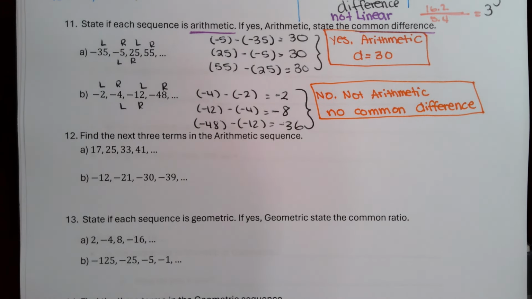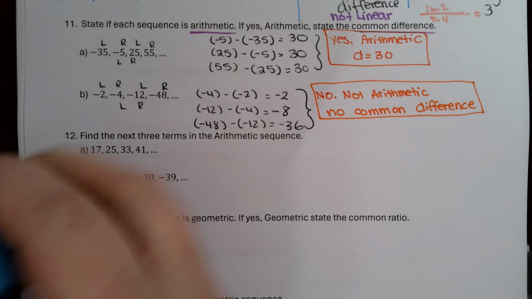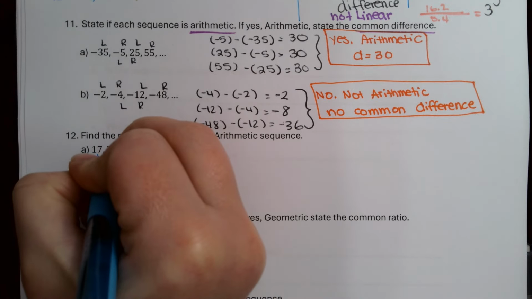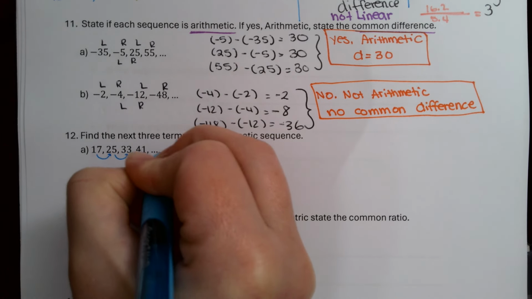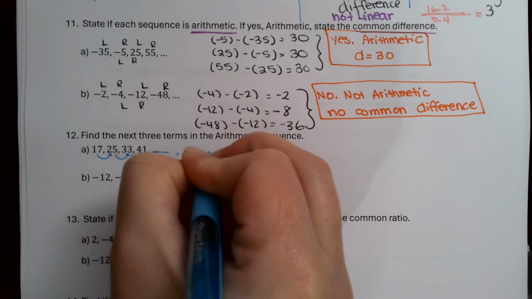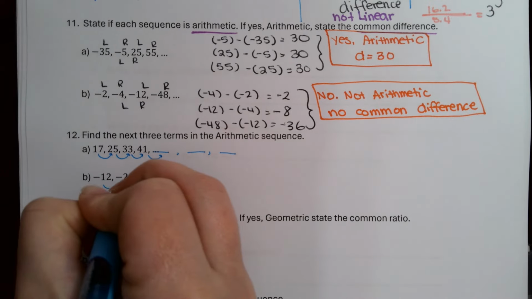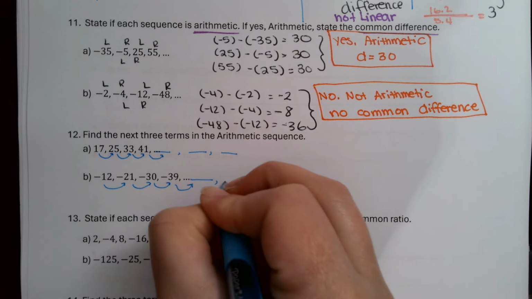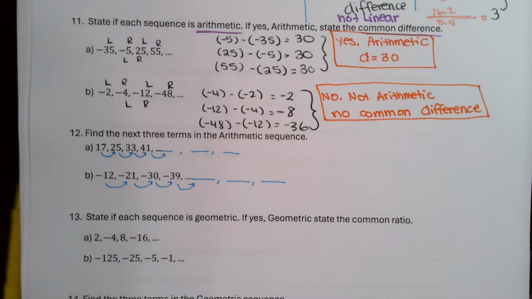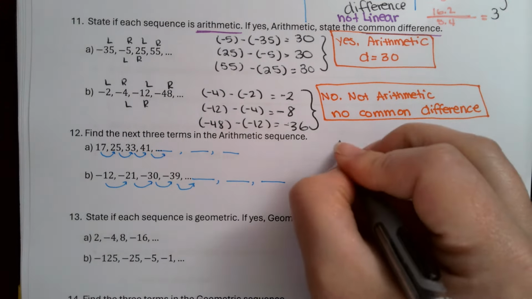Find the next three terms in the arithmetic sequence. So this is going based off of your common difference. We can do this by finding out the pattern here, here, here, and continuing that pattern for the next three terms. Same thing here. So how do you find the pattern? Well, that's your common difference. I'm going to go ahead and split this up here.